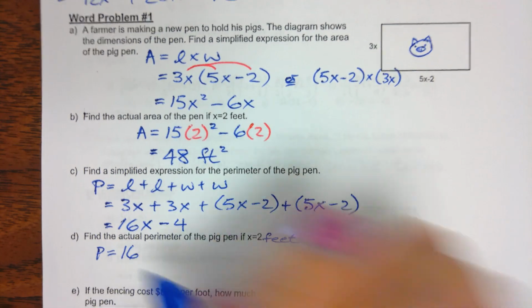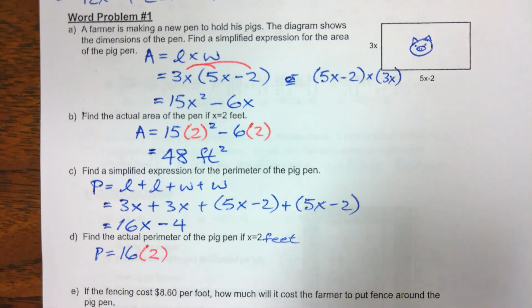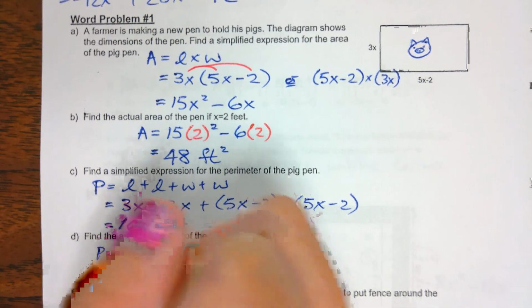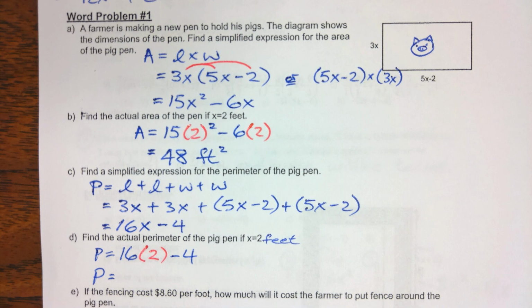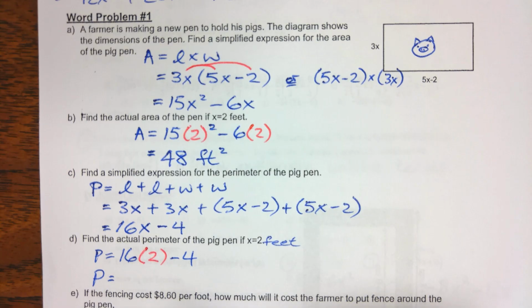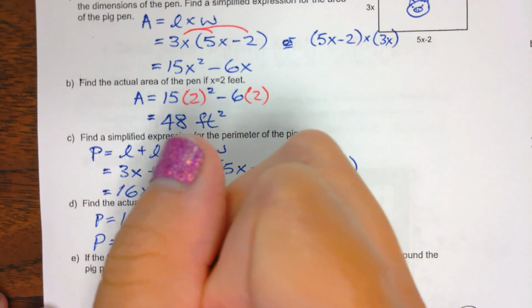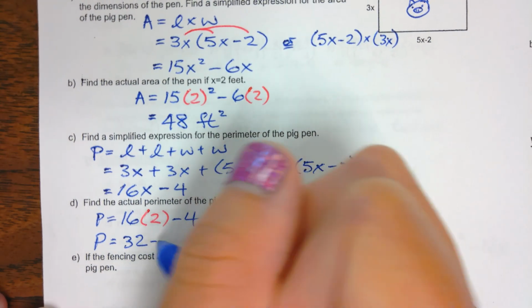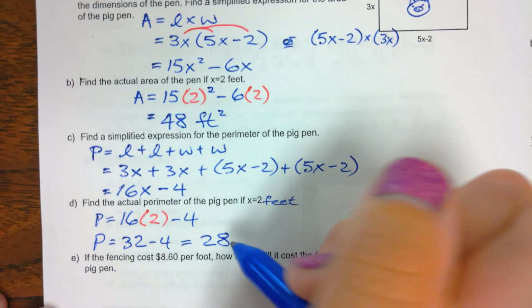Okay, so 16 times 2 minus 4. Let's see. Avia, what is 16 times 2 minus 4? 32 minus 4. 32 minus 4, which is? Like 28. Like 28, yes.